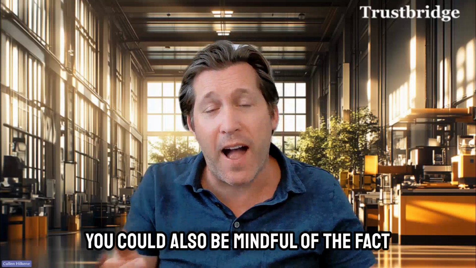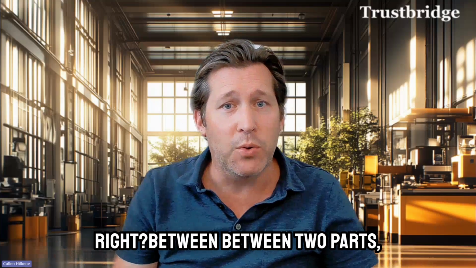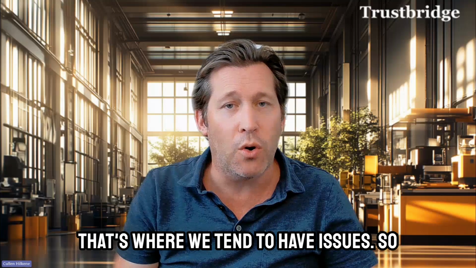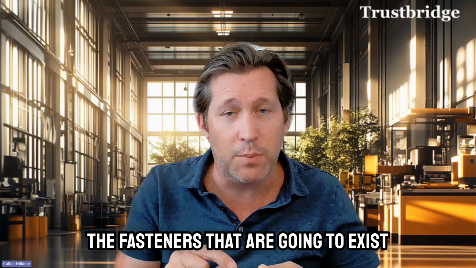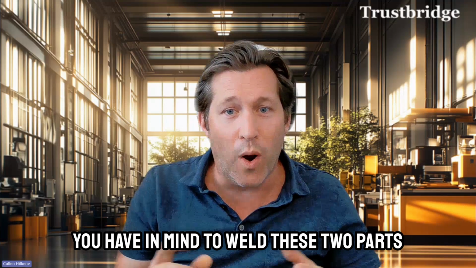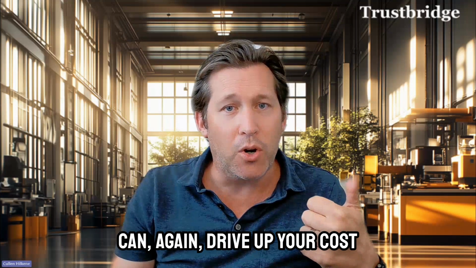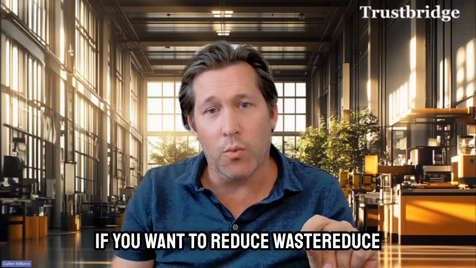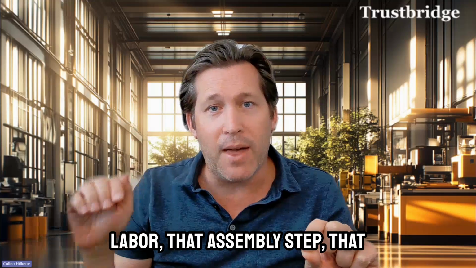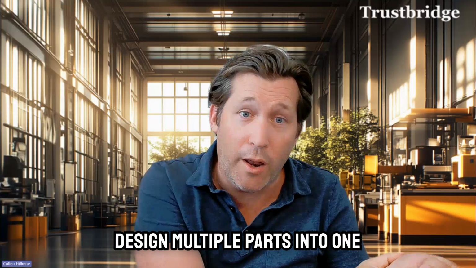You'd also be mindful of the fact that fasteners, the connection points, tend to be the failure points, right? Between 2 parts, that's where we tend to have issues. So the fasteners that are going to exist between assembling 2 parts, or soldering plans, whatever it is that you have in mind to weld these 2 parts together, that's something that can, again, drive up your cost. If you want to reduce waste and reduce labor, that assembly step, that post-processing, can be eliminated if you design multiple parts into one with assembly in mind.